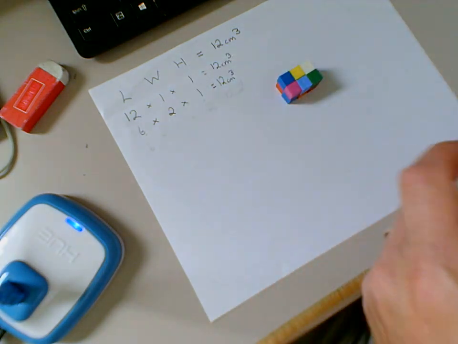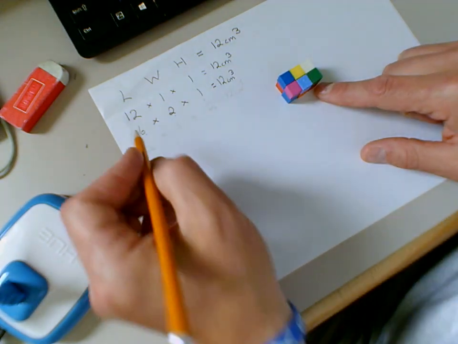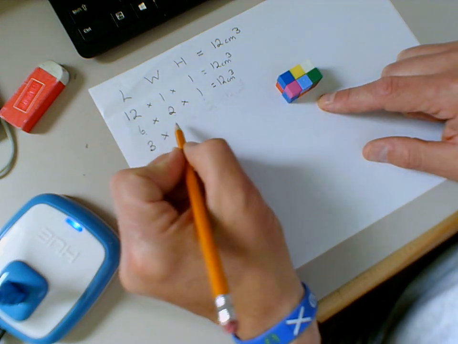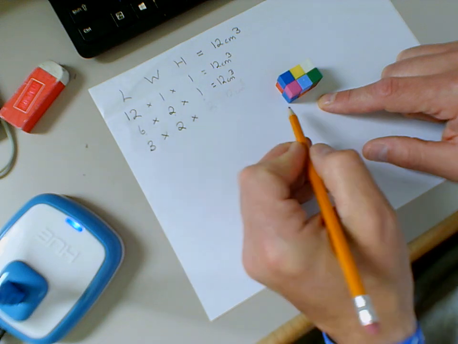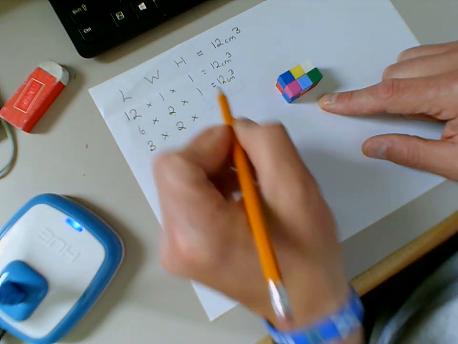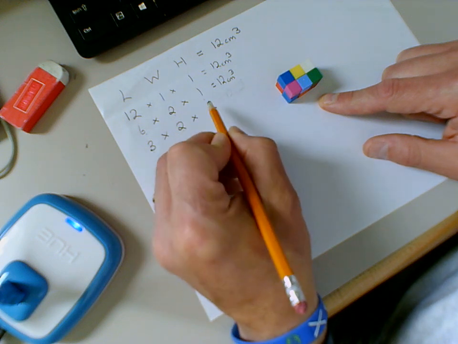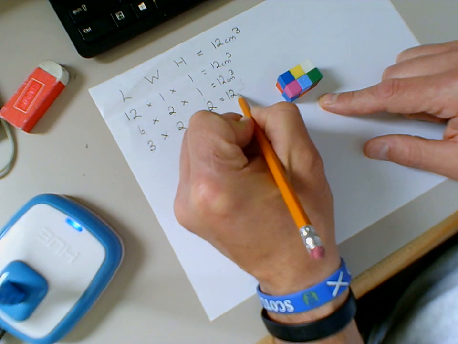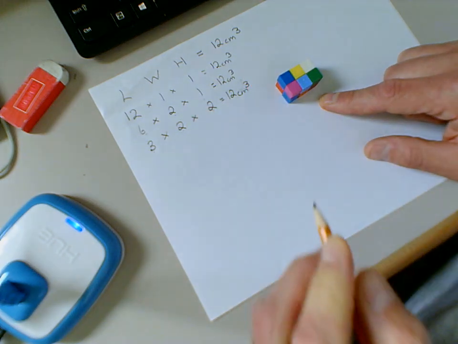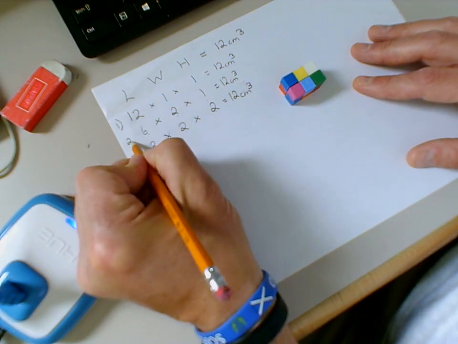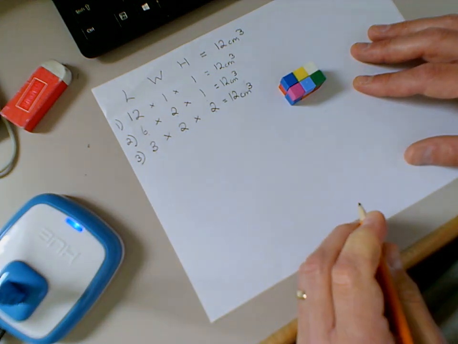Now my length is 3 multiplied by my width is 2. Now my height is also 2. I've gone too high. 3 times 2 is 6. 6 times 2 is 12. So I've been able to make 3 different rectangular prisms.